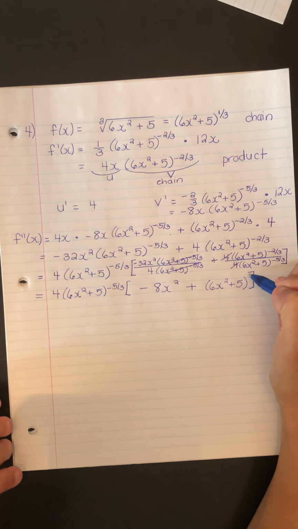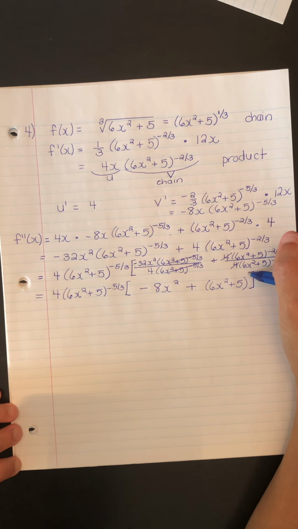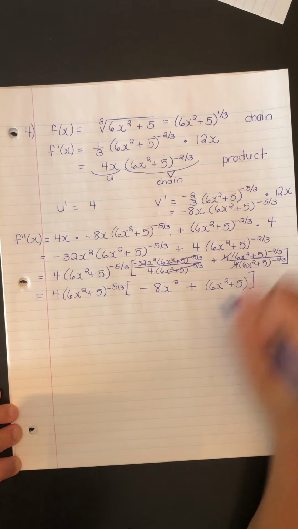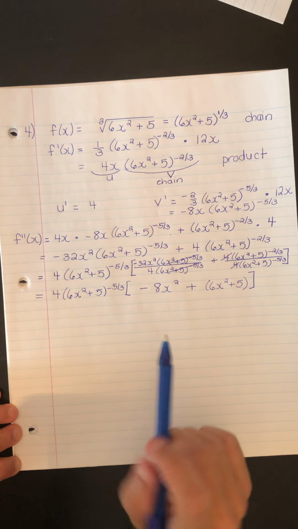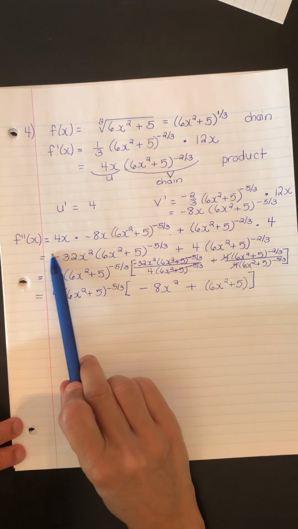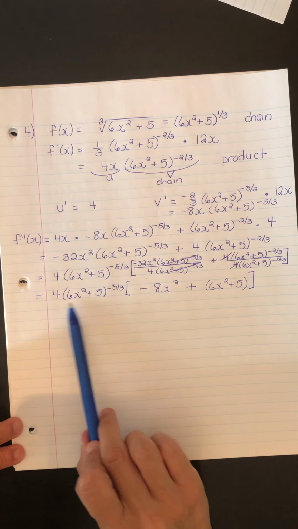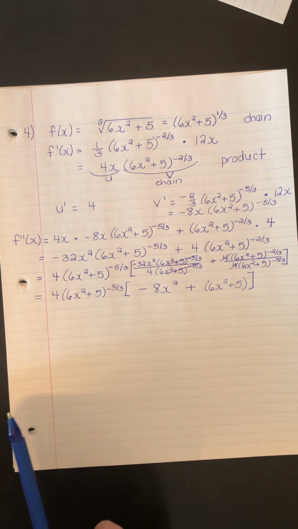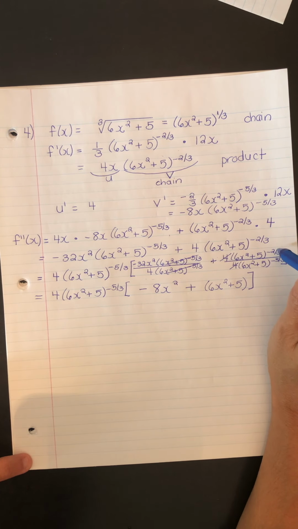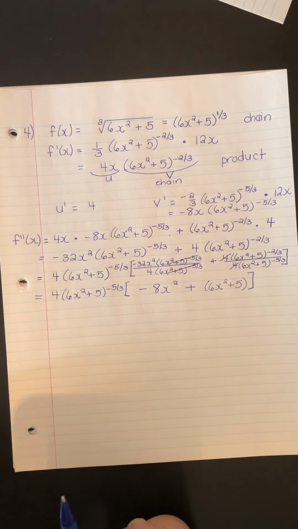Okay, and I've talked about this in a previous video. This will always be a 1 inside the bracket if you have done your derivatives correctly and if you're removing the correct greatest common factor. Okay, but again, it's negative 2/3 subtract a negative 5/3. That's how you get positive 1.